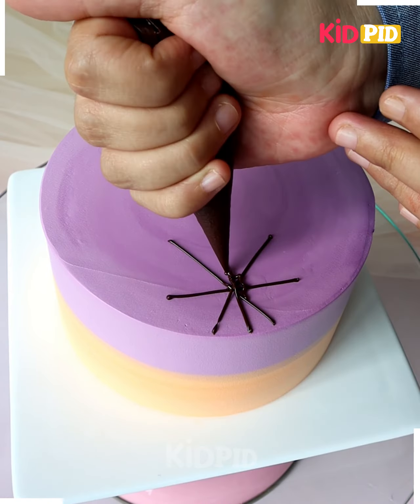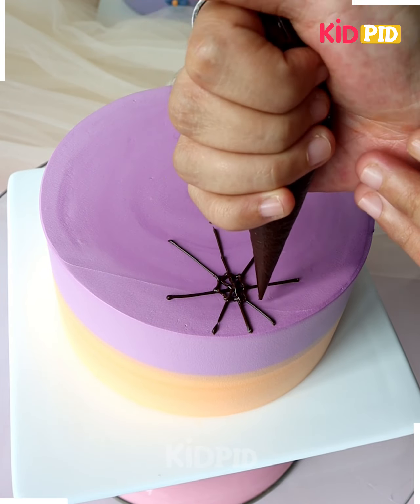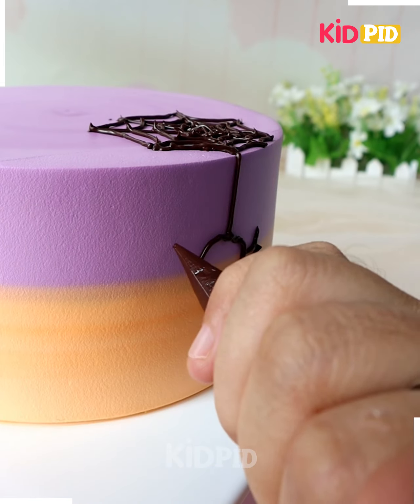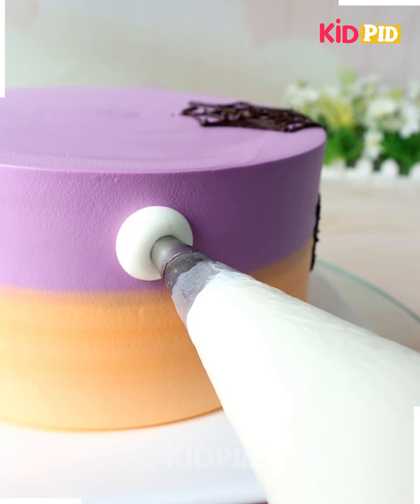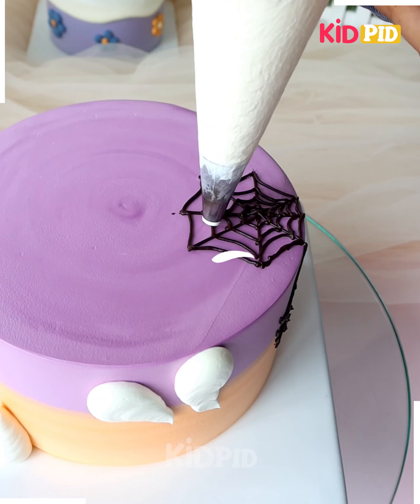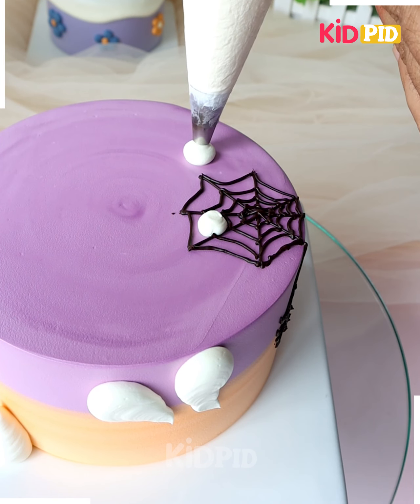Here we are going to decorate this cake for Halloween night. We are making different elements like spider and spider web on the top of this cake. You can customize it according to your wish. Like we are making here, it is very easy to make.